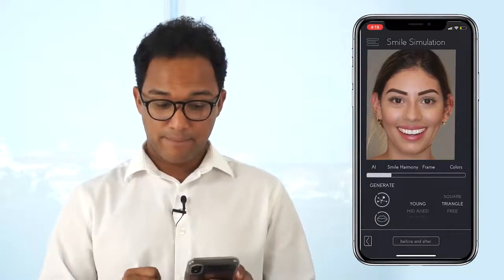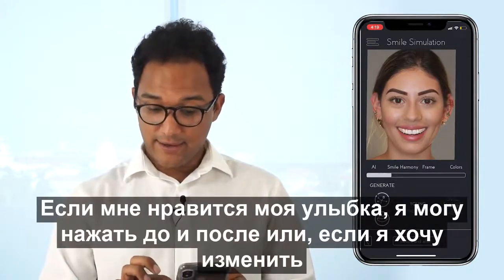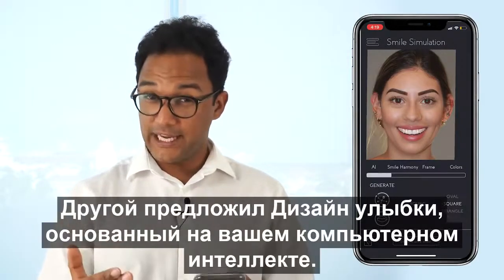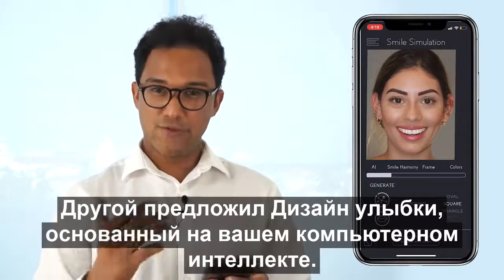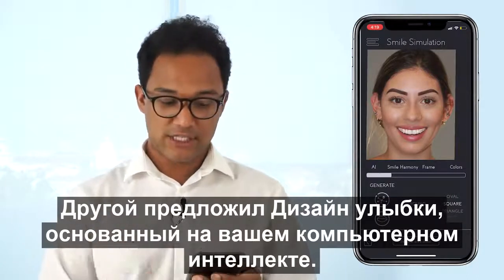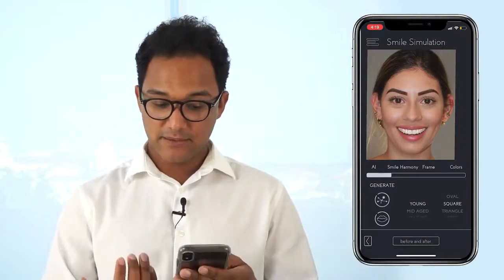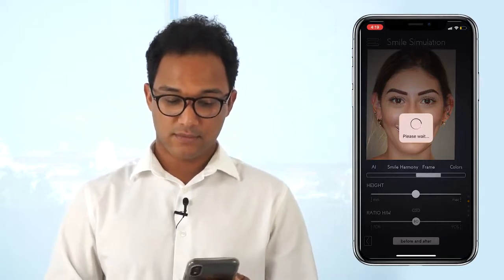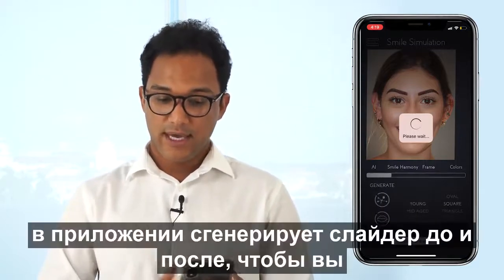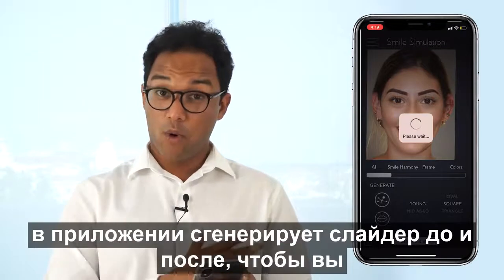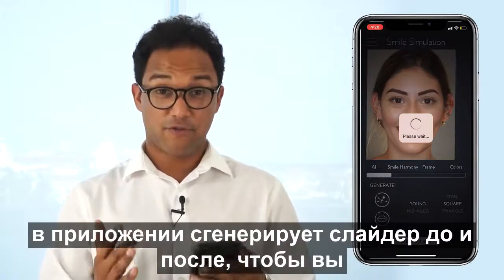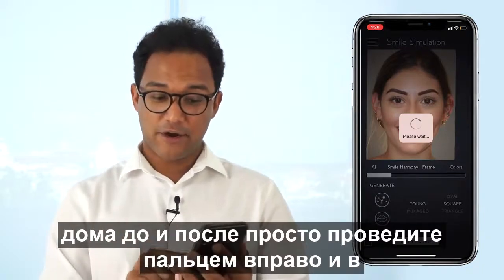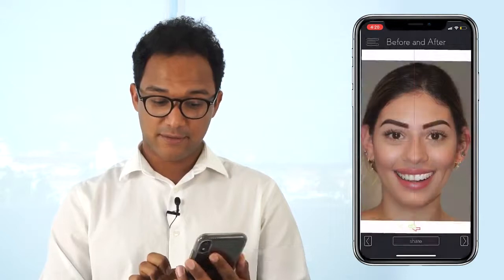facial shape. If I like my smile, I can tap before and after, or if I want to change to another suggestive smile design based on the artificial intelligence, I can tap on the Generate button. I tap before and after, and the app will generate a before and after slider. For you to have this before and after, just slide your finger to the right and to the left.